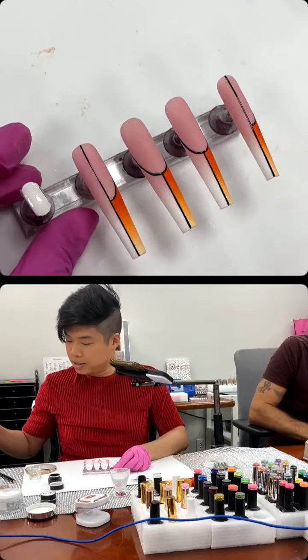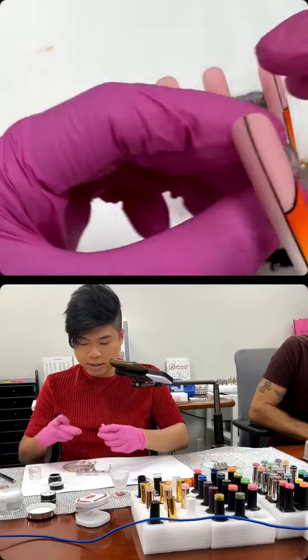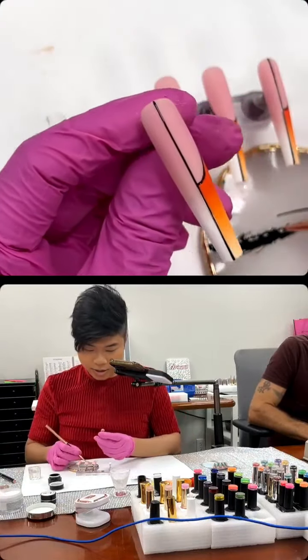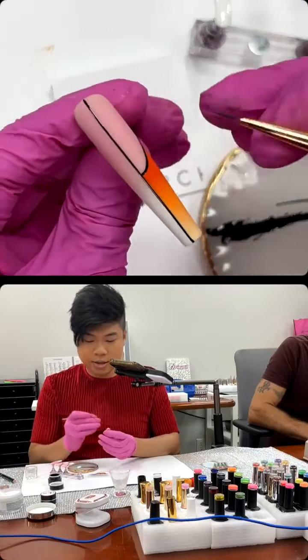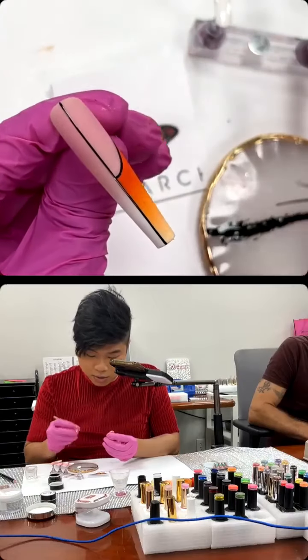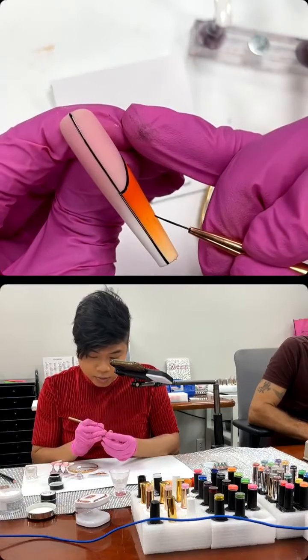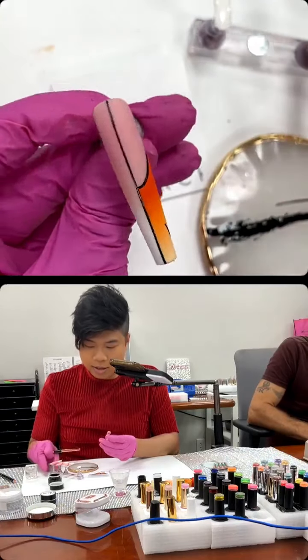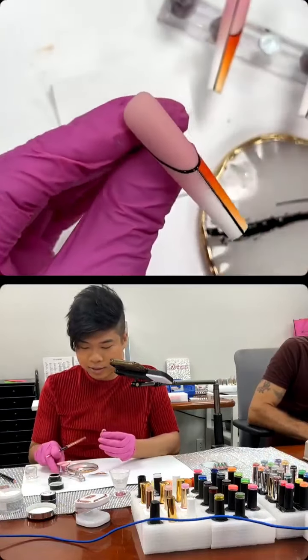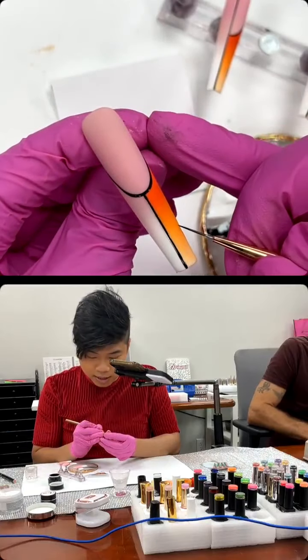Okay, now let's paint the butterfly pattern. So you go one right here. Do the rest like that. One.